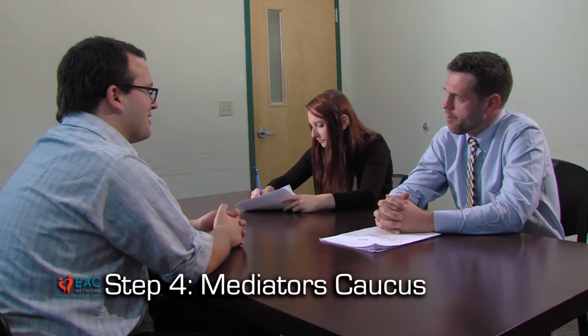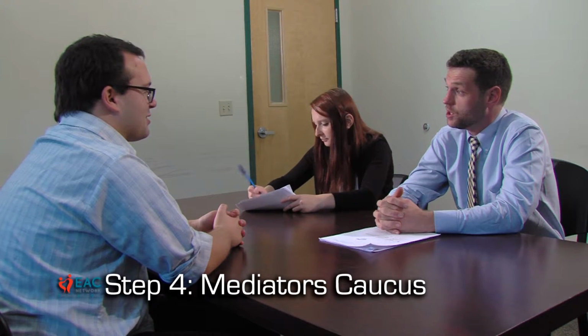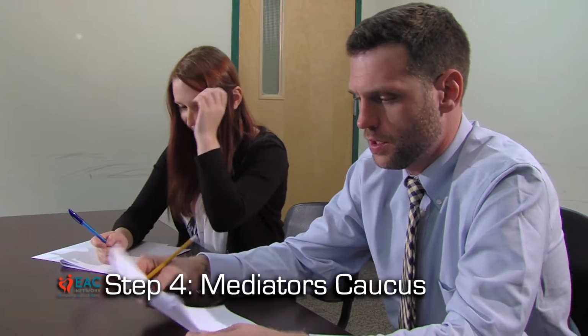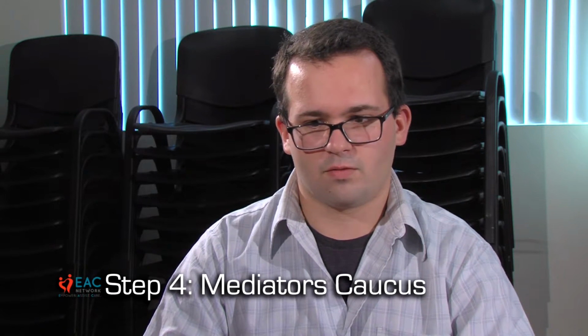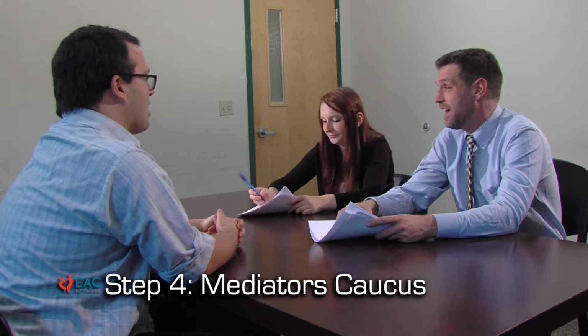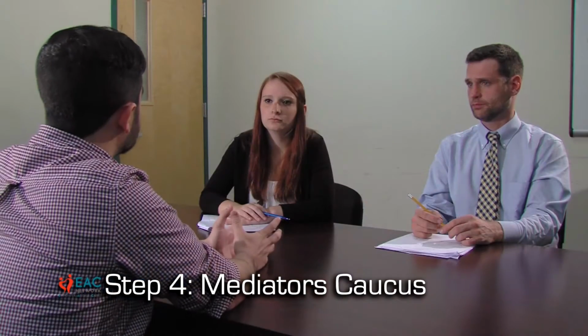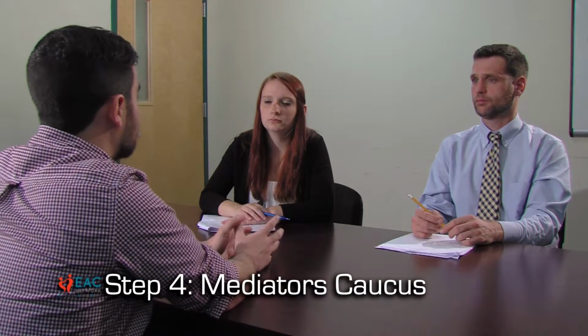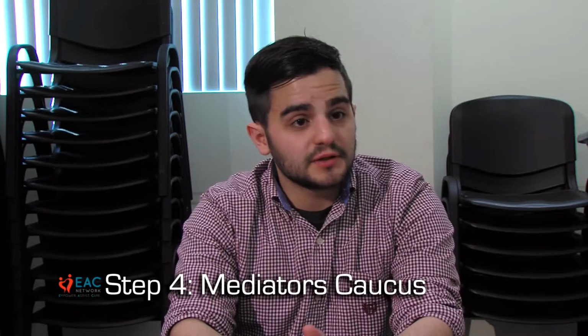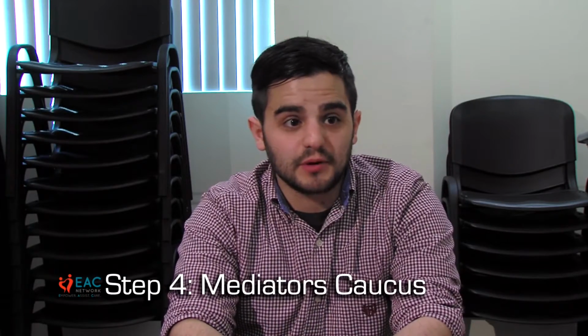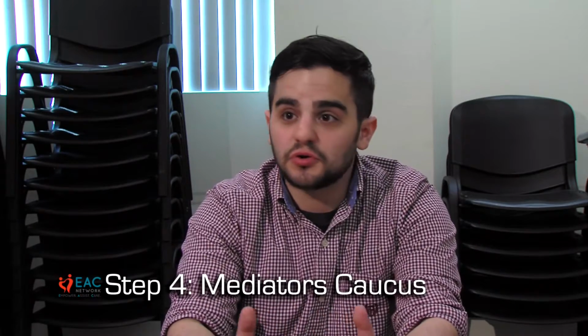Step 4. Mediators caucus. This caucus is a private meeting with each party. Some mediators consider the caucus to be a powerful tool, particularly when parties are not communicating effectively with each other or when a party is unwilling to demonstrate flexibility. Caucus provides a safe environment by reducing tensions, to check in to see if parties are holding back information or if they want to continue in mediation, to build trust and rapport, and to explore possible power imbalances.